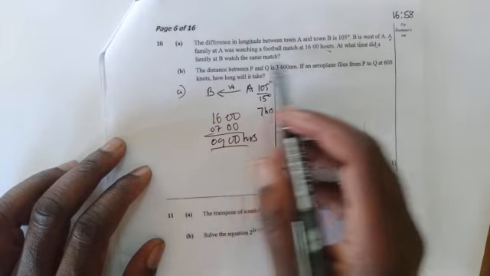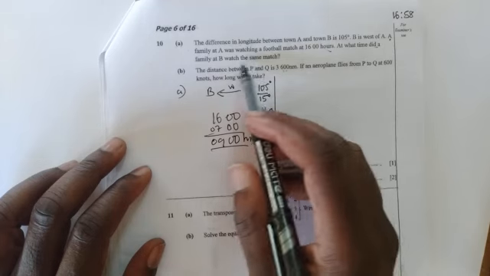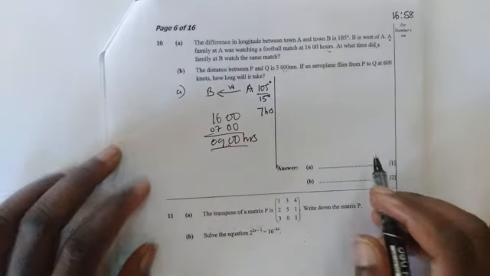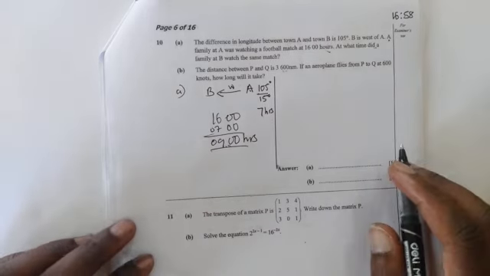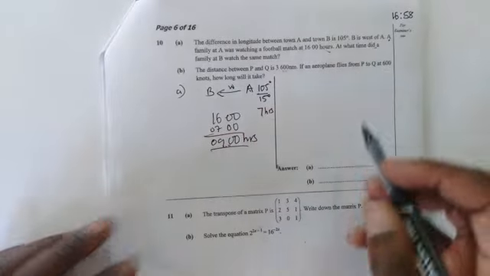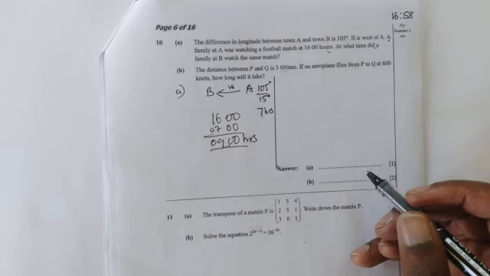So meaning, the family at B will be watching this match at 9 hours. That is the answer here. So we move on to the other question, which is B.